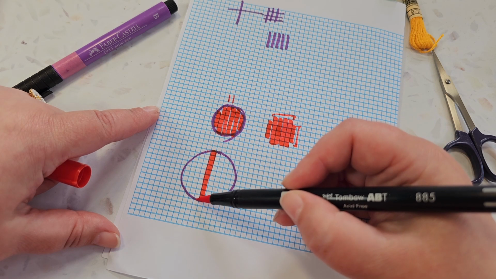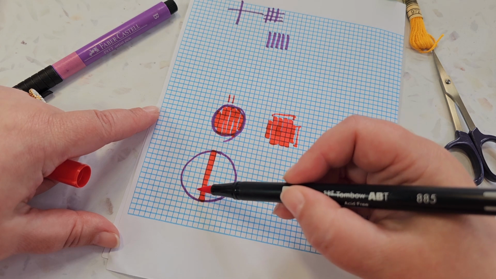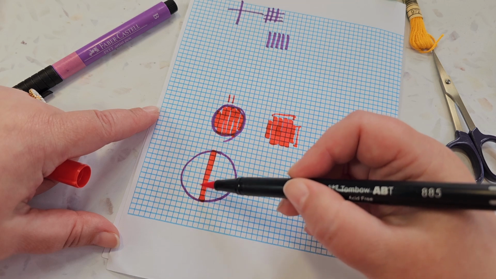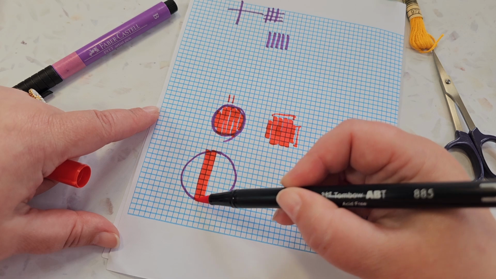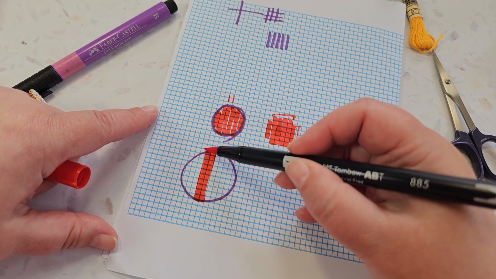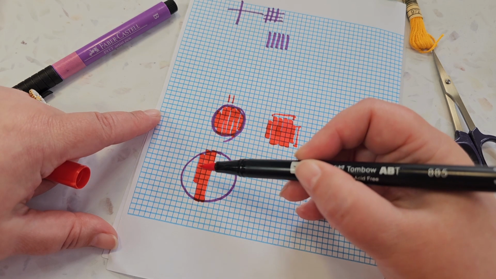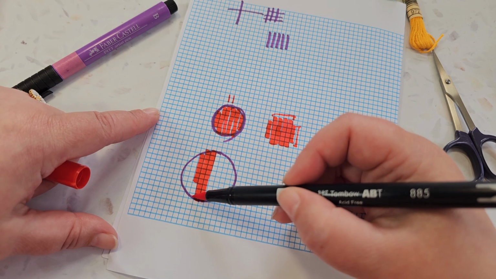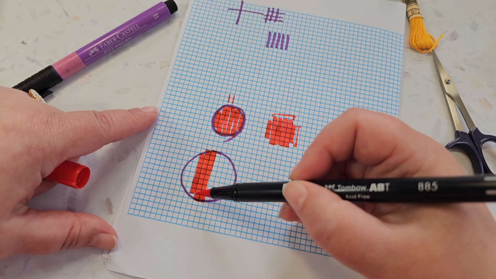But since the way I drew the circle, the bottom of this stitch here is on the same row, I will do the same at the top. And then I come over to the left and I will definitely come down a row here. And then because I want it to be even, I'm also going to stop one row short of the bottom.